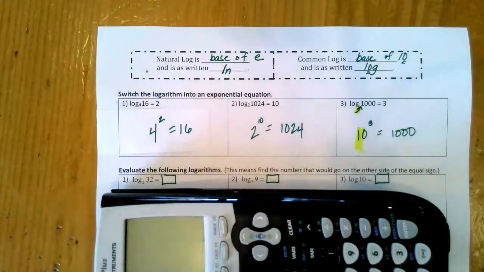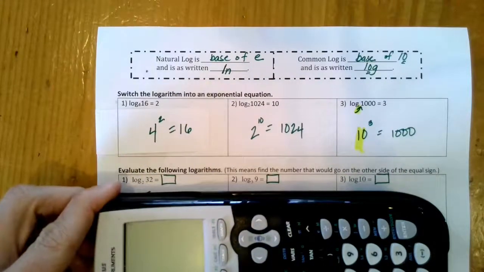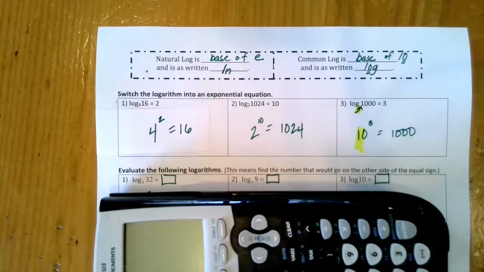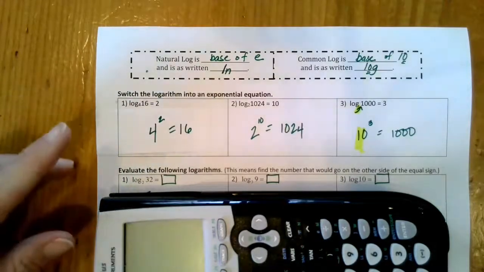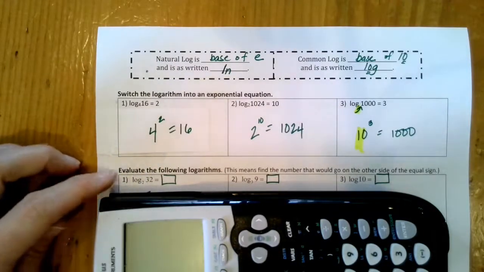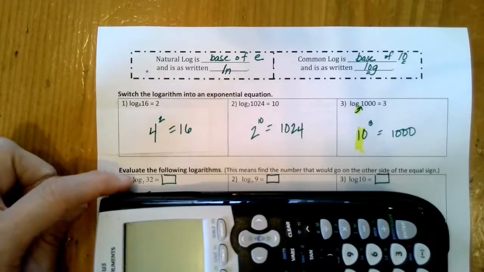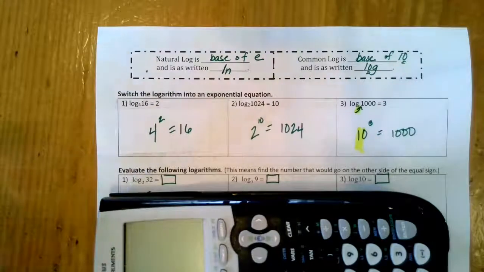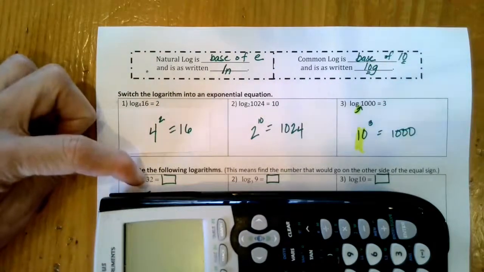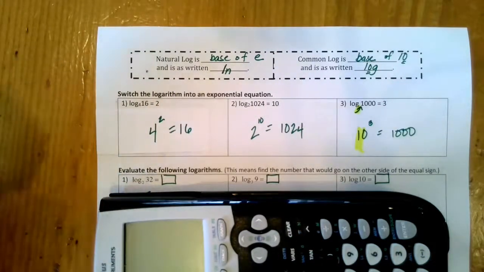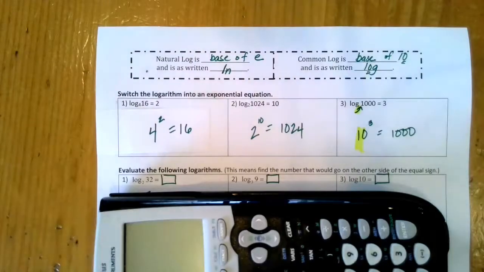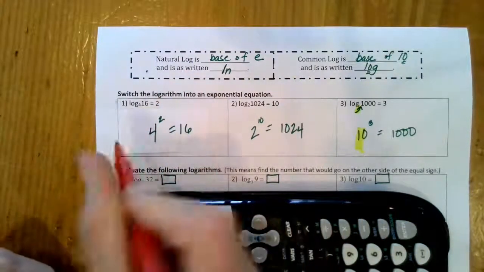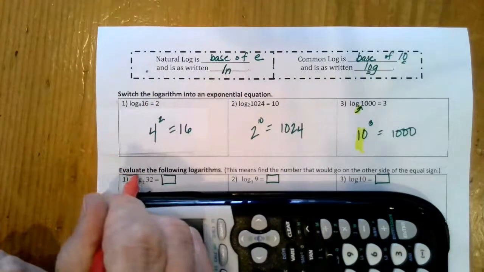Okay, so I got a little carried away and I kept going while I was doing my key. So I have my calculator covering up those answers. But our next part is when we have the word evaluate, that means that we're trying to figure out what the value of this is. So you want to say, okay, well, what exponent on this base gives me 32? So when we're evaluating, you're coming up with the value. That's that key word that you always want to see when you have evaluate.